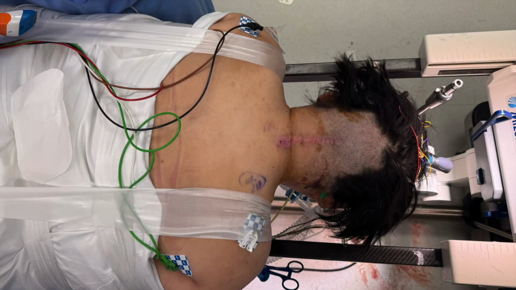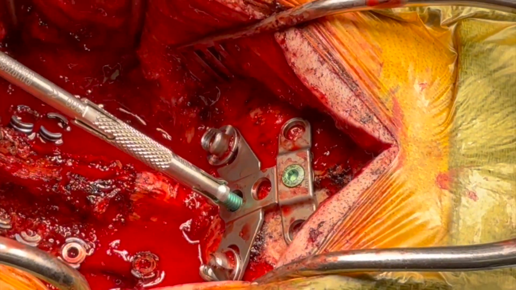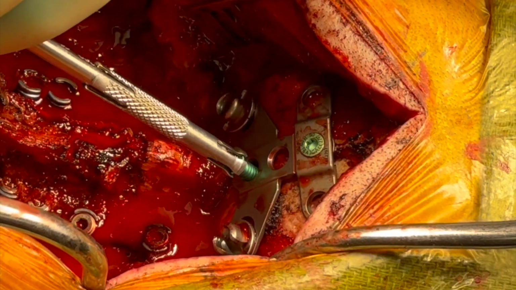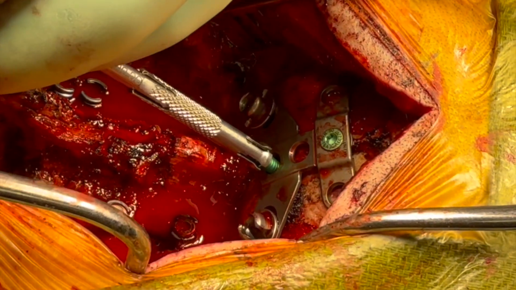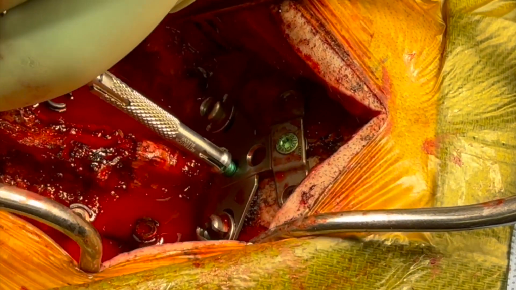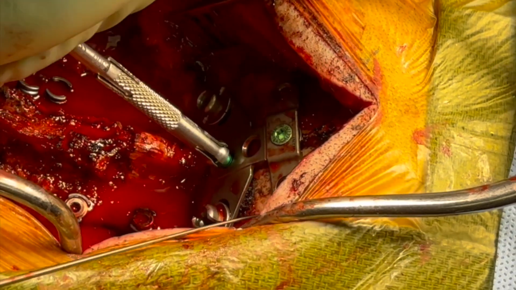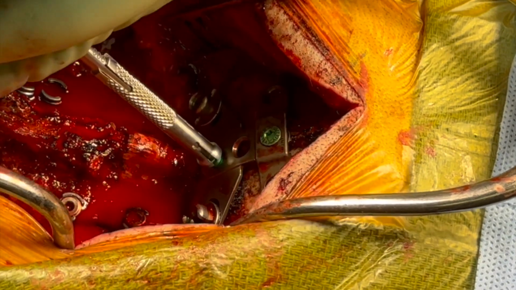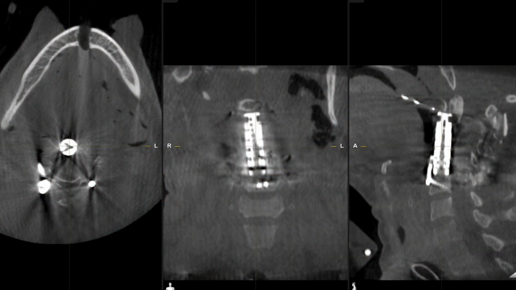The patient was then flipped prone for an occiput to C6 posterior spinal fusion. During this procedure, the left C1 lateral mass screw was removed, bilateral C6 lateral mass screws and occipital plate were placed, and rods were placed from the C6 screws to the occiput. A final intraoperative CT spin was obtained to confirm the position of the hardware.